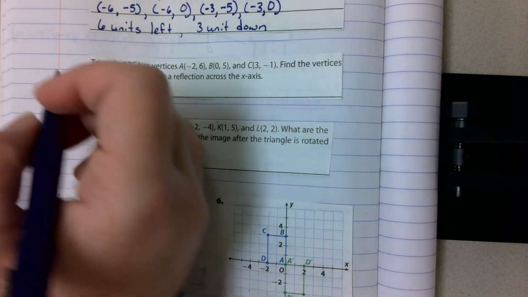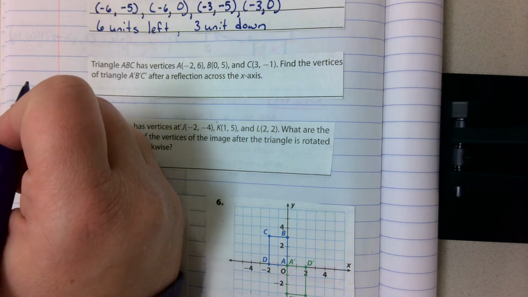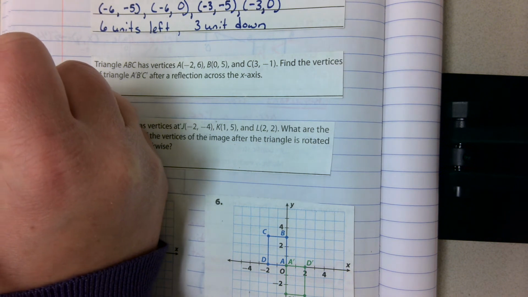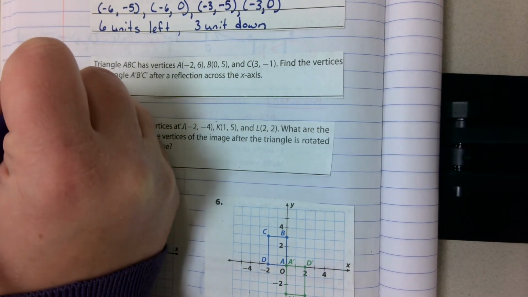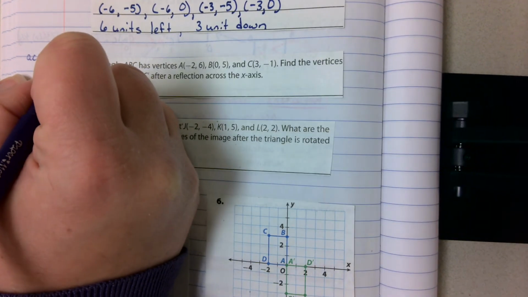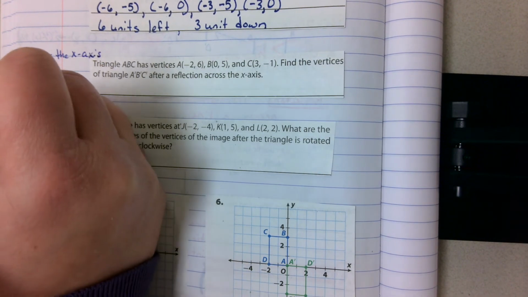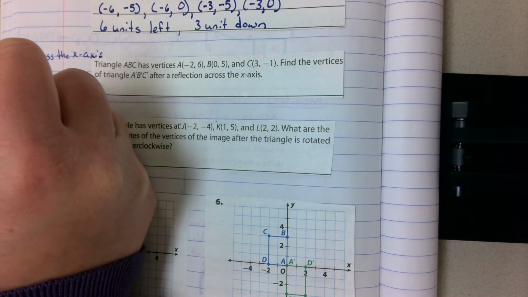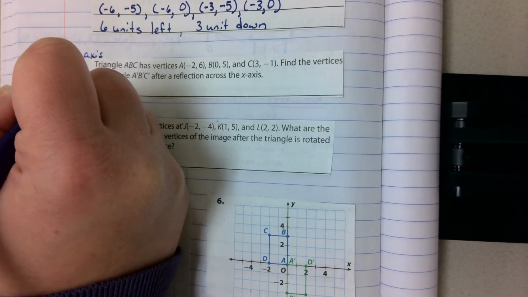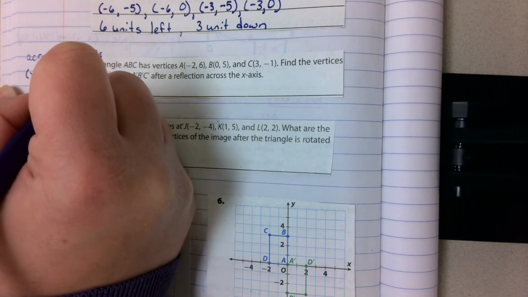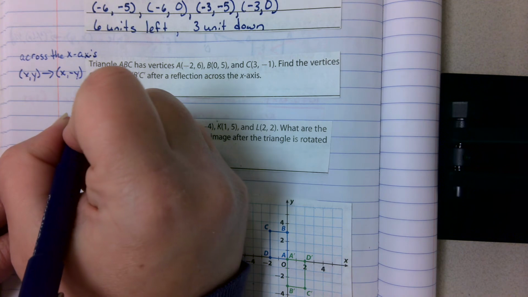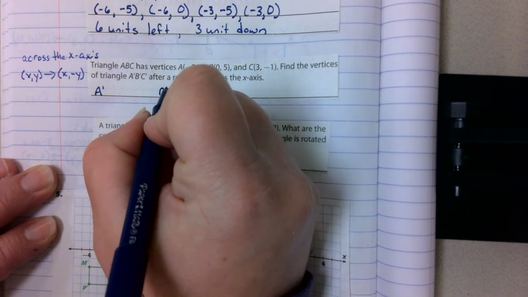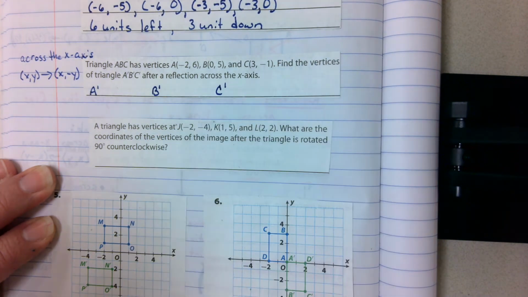All right, so before I have you work on this, I'm going to give you your rule in case you're on a different page and you can't see it across the x-axis. The rule states (x, y) becomes (x, negative y). All right, so you're going to find A prime, B prime, and C prime.